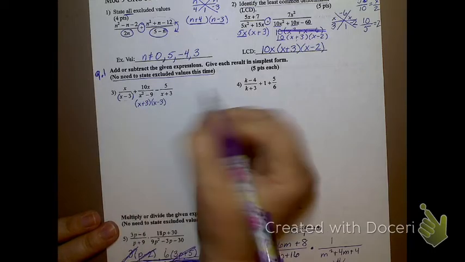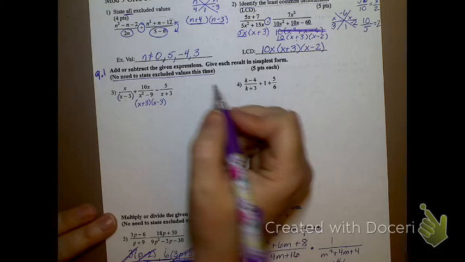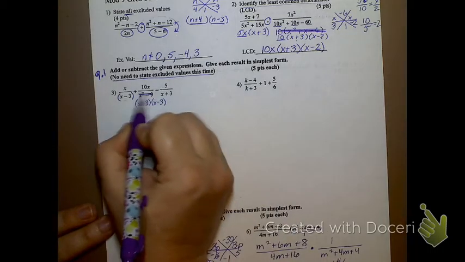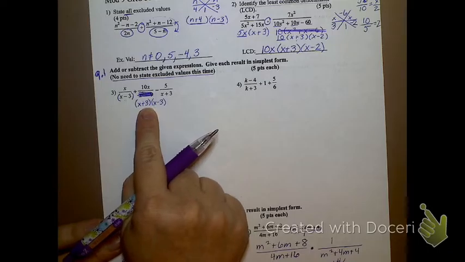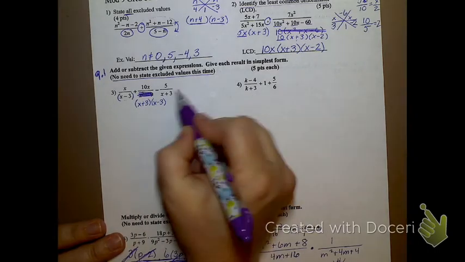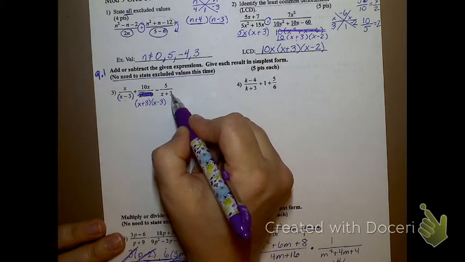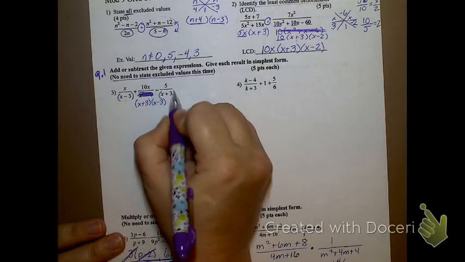What do we call that? Difference of squares. So I'm going to cross out the x squared minus 9 because this is the form of the denominator we're going to focus on. Can I factor x plus 3? No. So I'm going to go ahead and put my parentheses there.